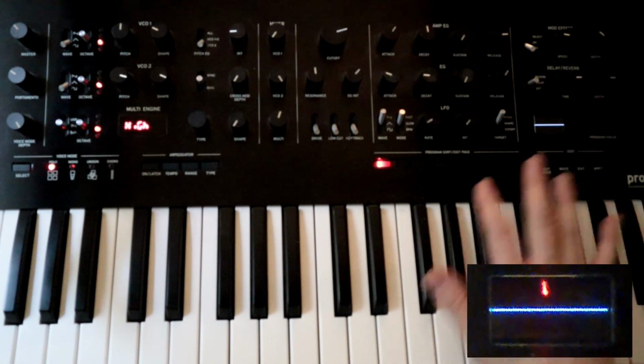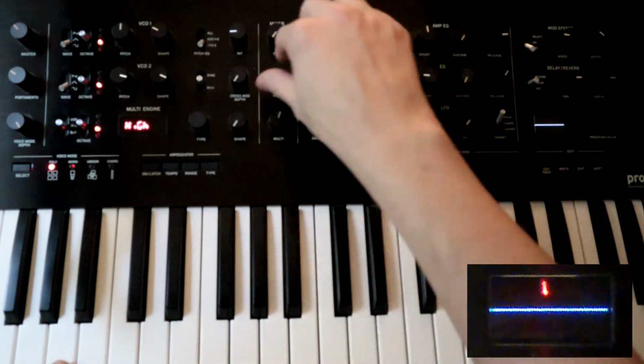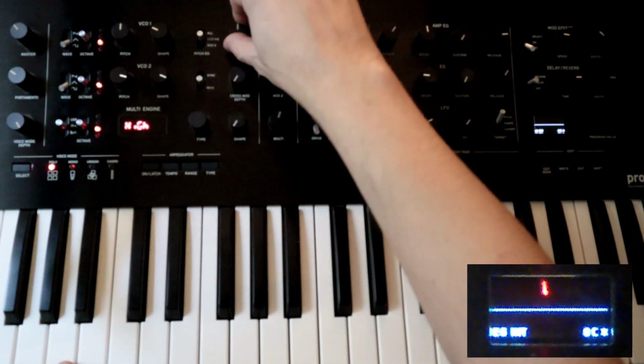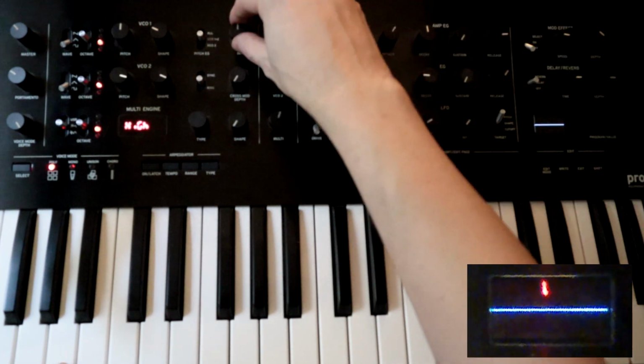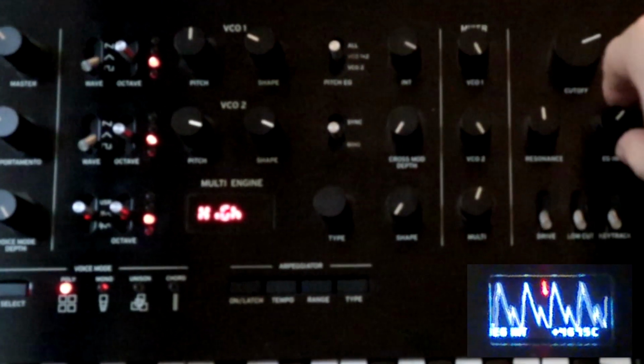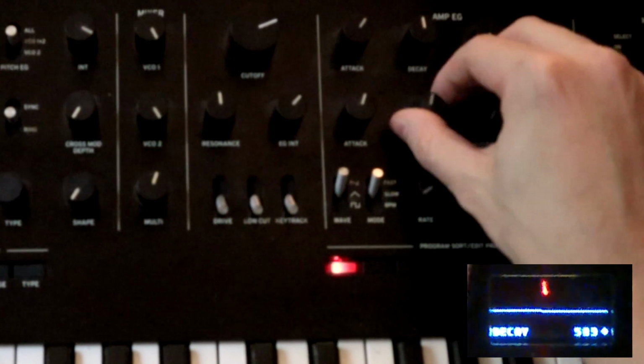I'm going to switch back to init again, back to the saw wave. Let's turn up both of them now. And again, we can modify the pitch also without all those effects, just playing around with this.